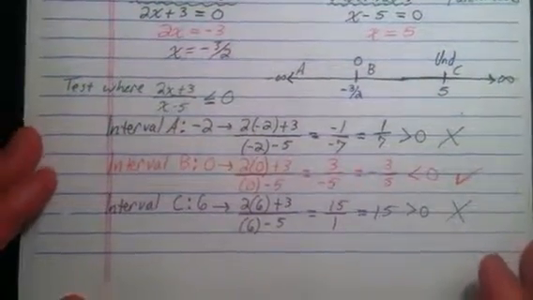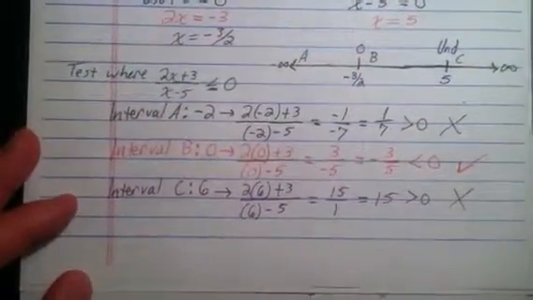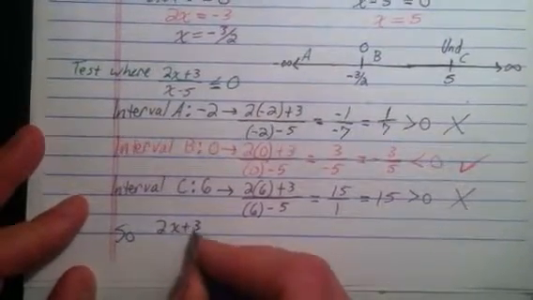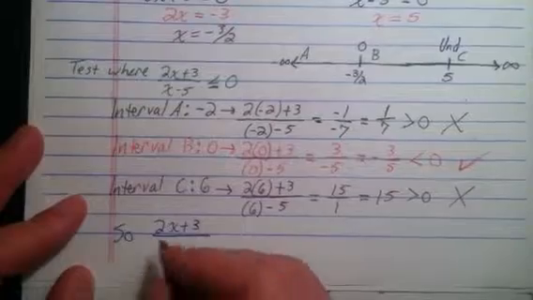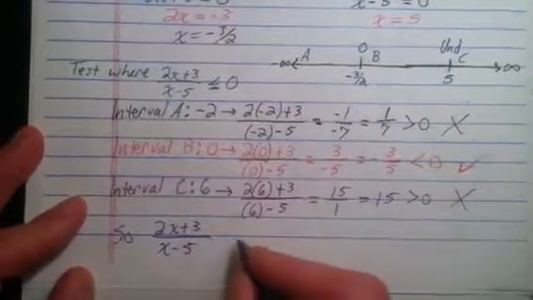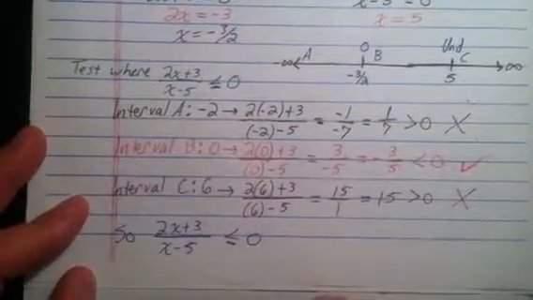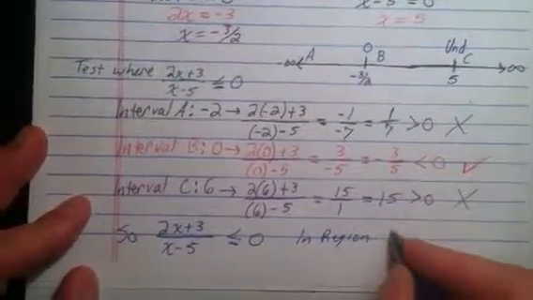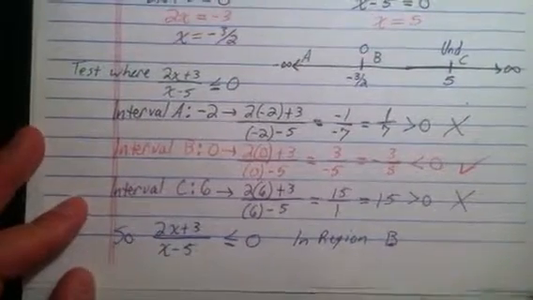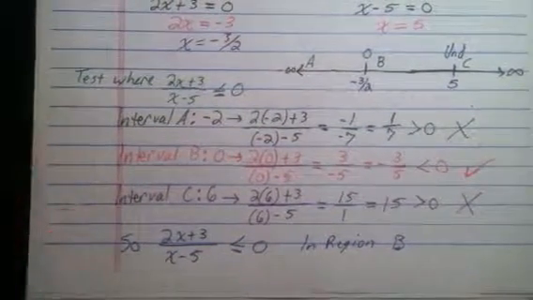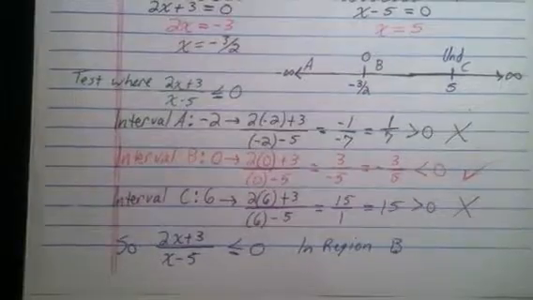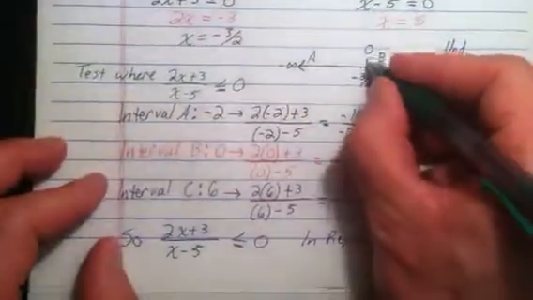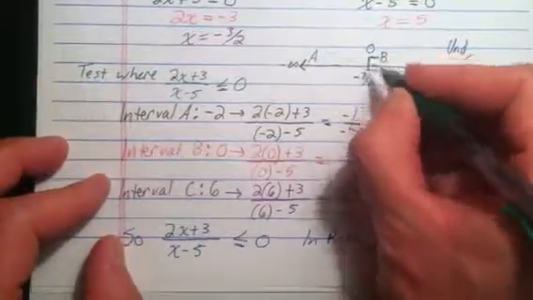So to answer our question, I guess we're asking, so 2x plus 3 over x minus 5 is less than or equal to 0 only in region B. Okay. So writing that in interval notation, region B, it's less than or equal to, so at -3/2 is where it equals 0, we get a bracket.